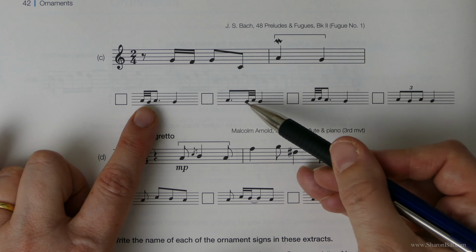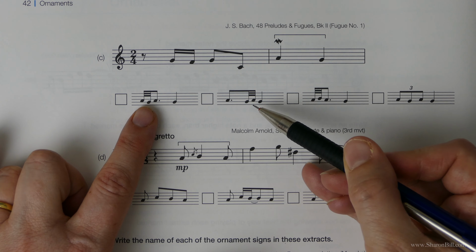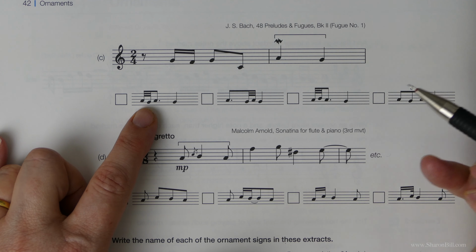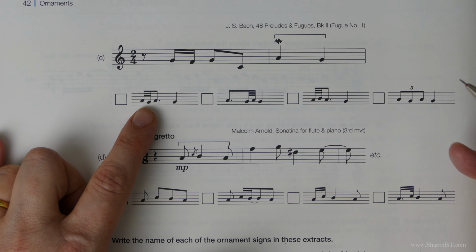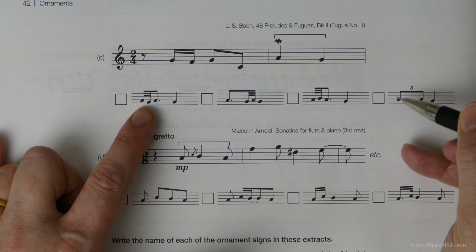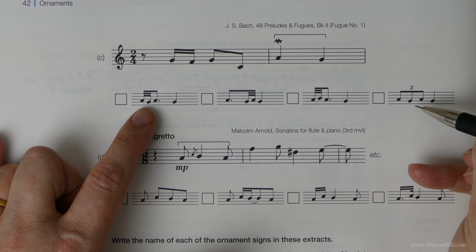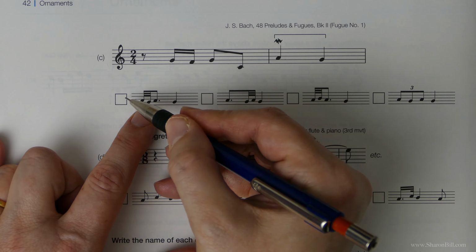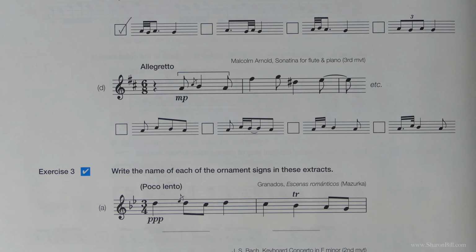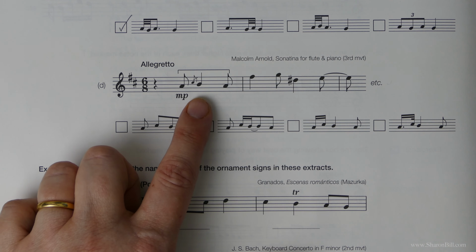This one, although it's got the right direction of notes, it's not appropriate because we've got a delay before it happens. That one's alternating upwards, so that's not appropriate. And here that's not quick enough. It should be a rapid alternation. So it's this one. There we go. And now we've got the acciaccatura.